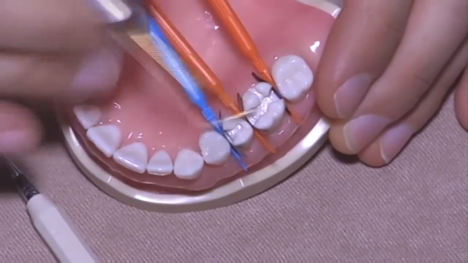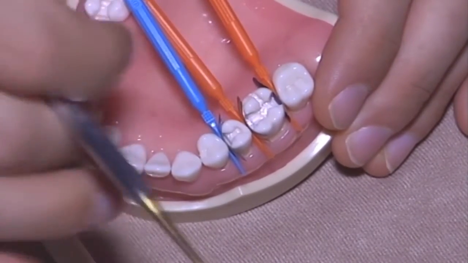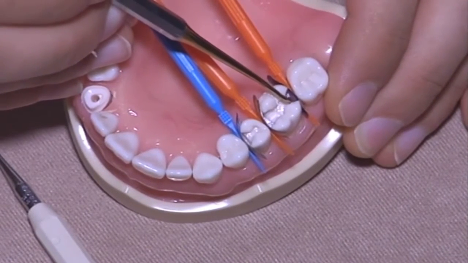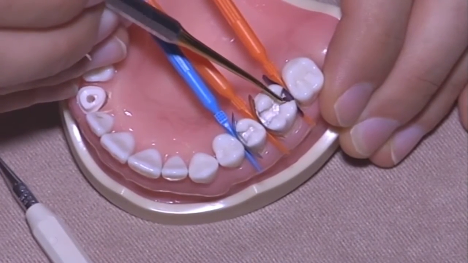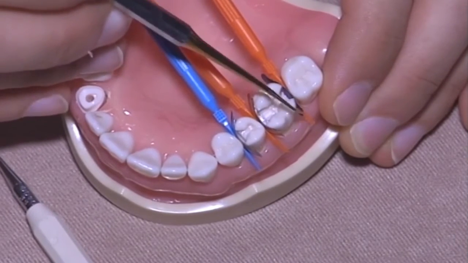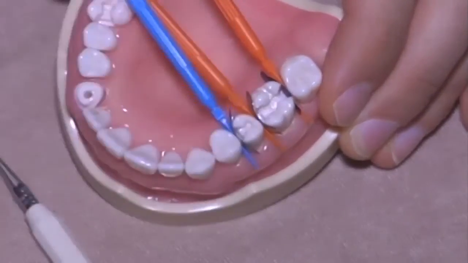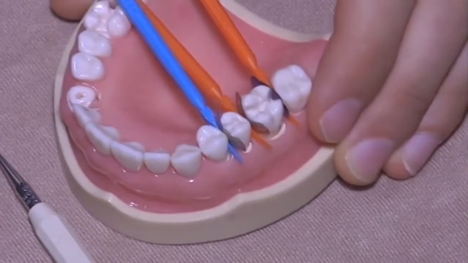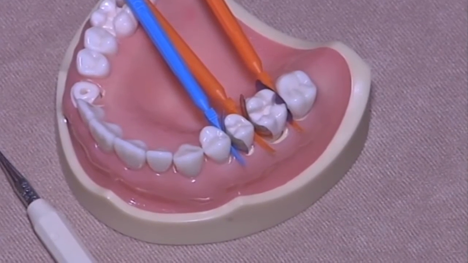So down there. Once you place the matrix and the wedge, before placing the ring, you just have to check that you do not have space here in between the cervical ridge of the cavity and the interproximal matrix. And then that your matrix must be stable. So if you touch it, it moves here, but it doesn't rotate and it doesn't move in vestibular or palatal directions. Once you have that, you can place the ring.